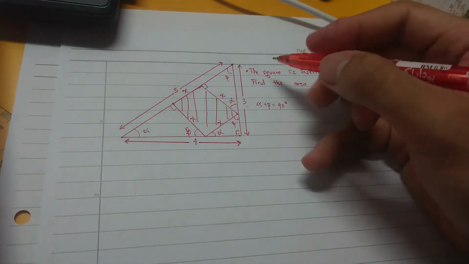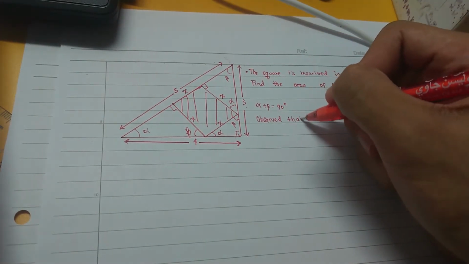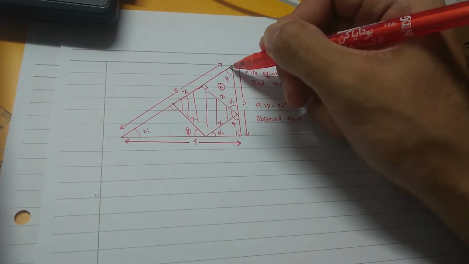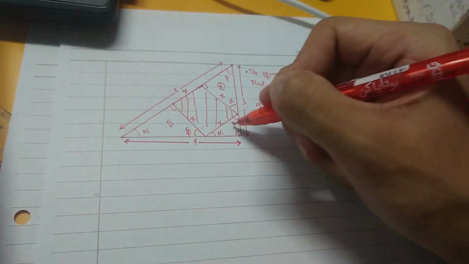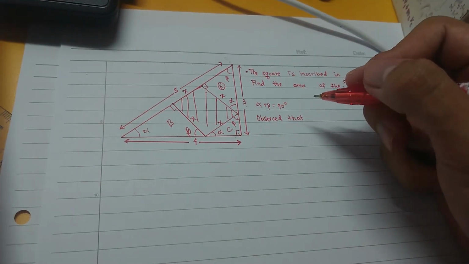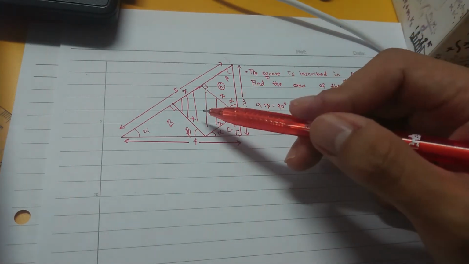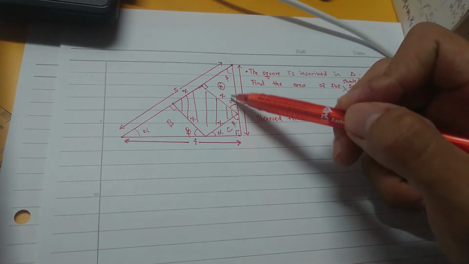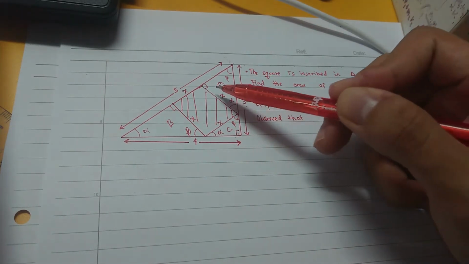So you observe that. Let's label this small triangle A, this small triangle B, and this one C. We observe that these three triangles are similar because they have the same angles inside, involving alpha, beta and 90 degrees.